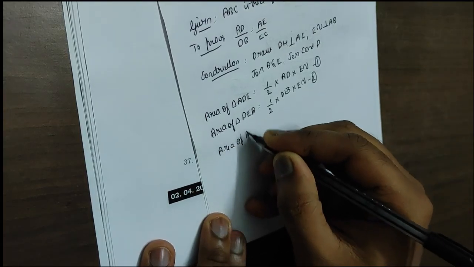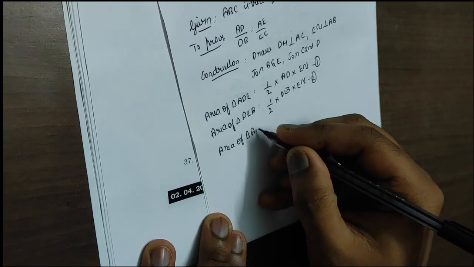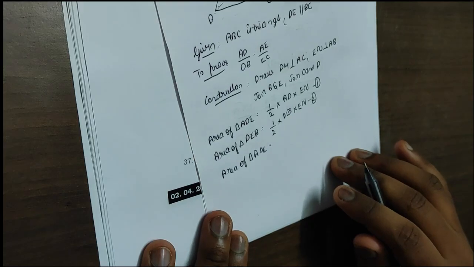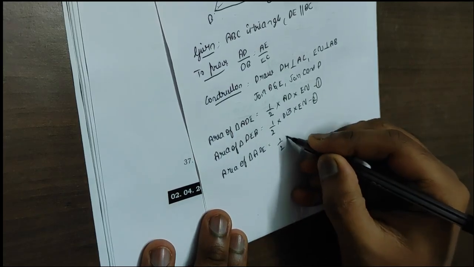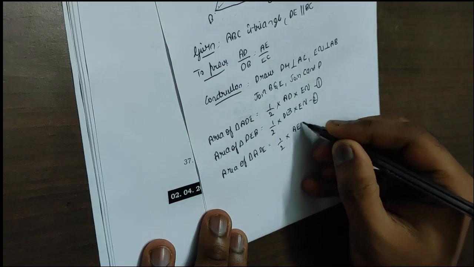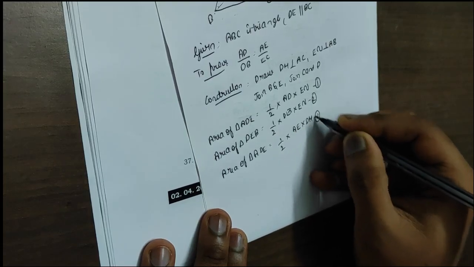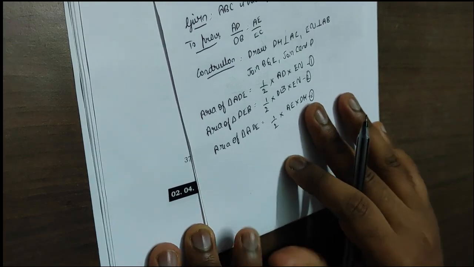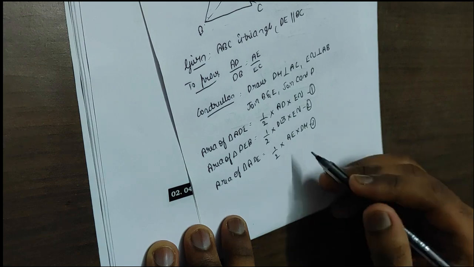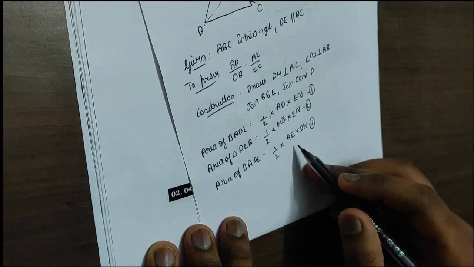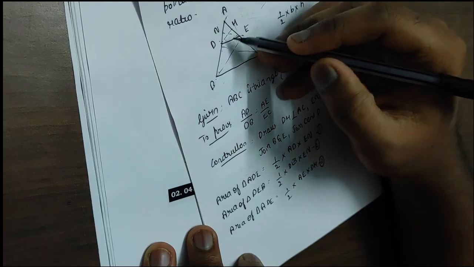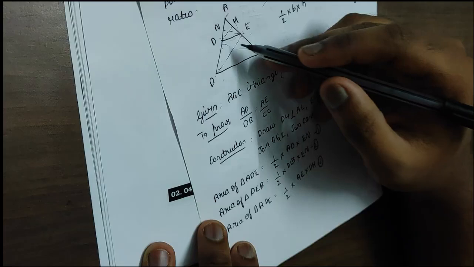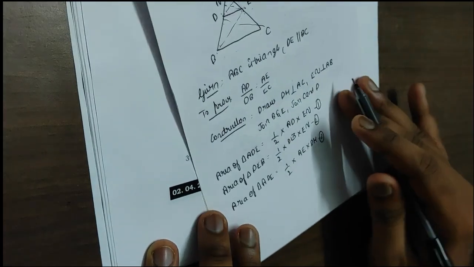Area of triangle ADE, that is half into AE into DM. These both angles are equal, the heights are equal. Just we replace the base of the triangle, that is AD by AE, and the heights, instead of EN, this time we have taken it as DM.